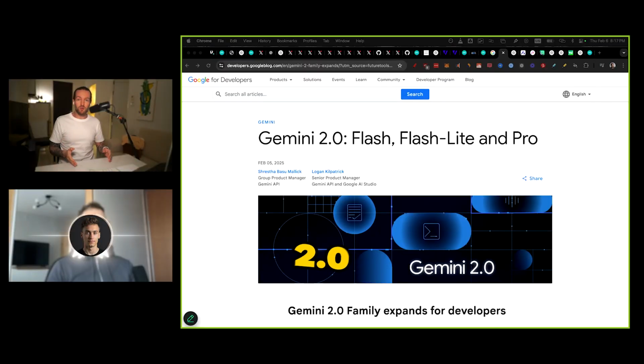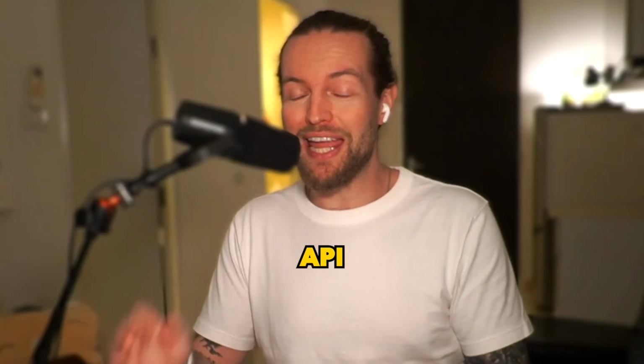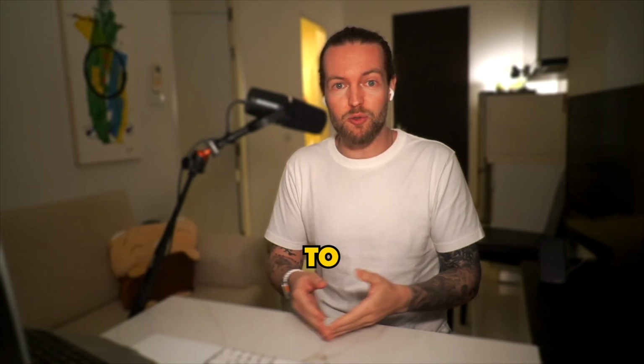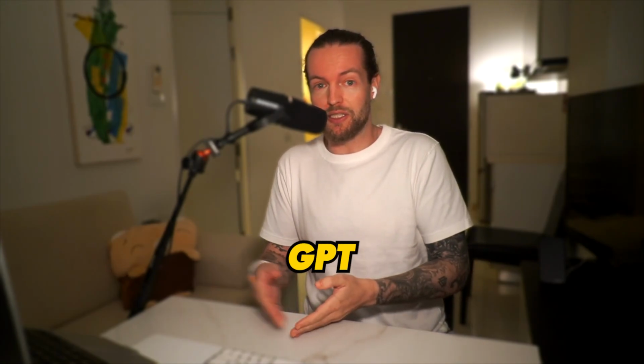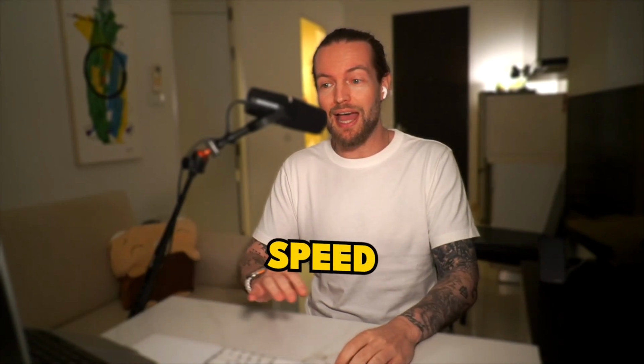So the new Gemini 2.0 will save developers thousands of dollars because their API price is so low. But how does it compare to DeepSeek R1 and ChatGPT o3 Mini that just came out? We'll take a look at the quality, speed, and pricing.